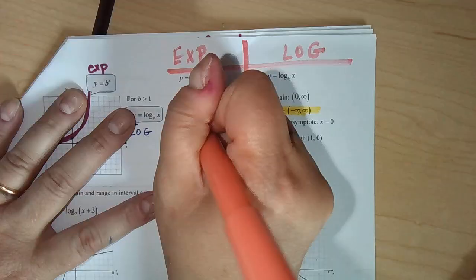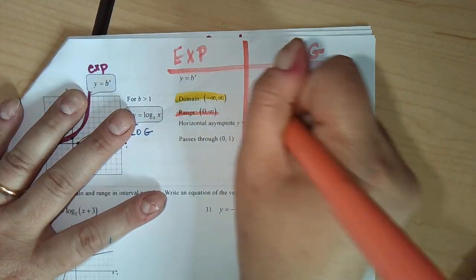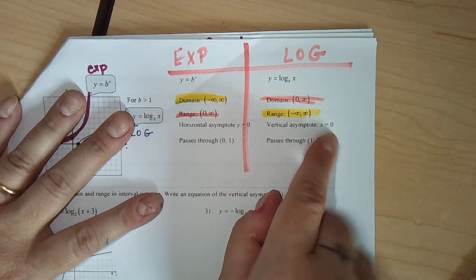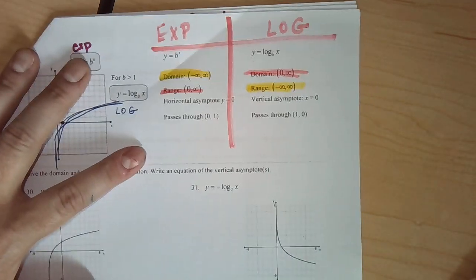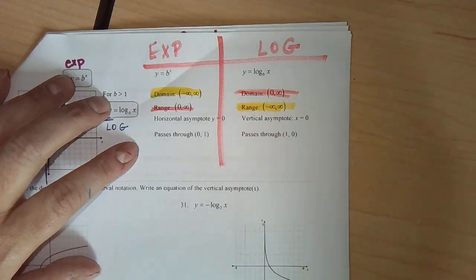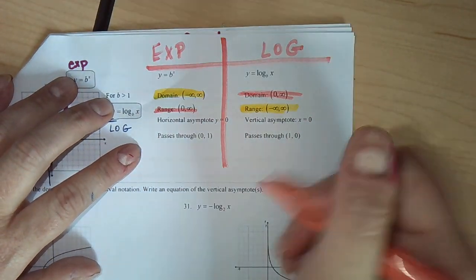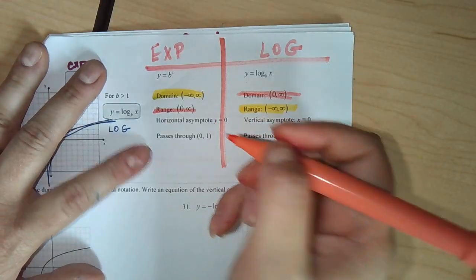Then if you look at the domain and range, again, they're equal to each other. So the domain of one is the range of the other and vice versa. Okay? Our asymptote comes from, on our exponentials, my asymptote comes from my range.